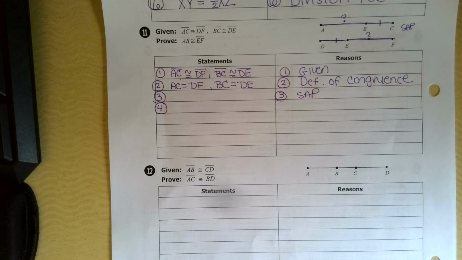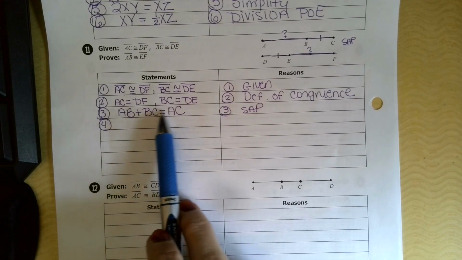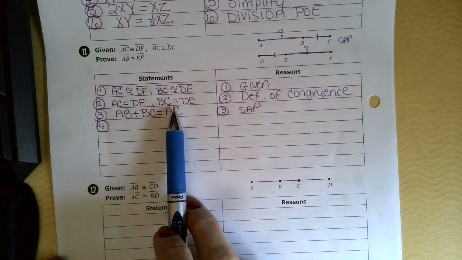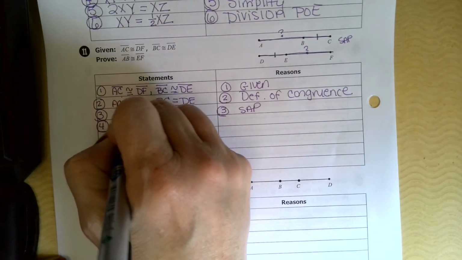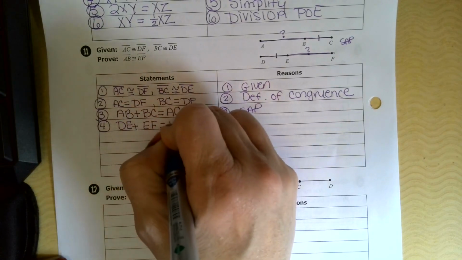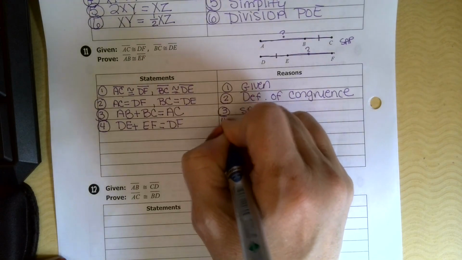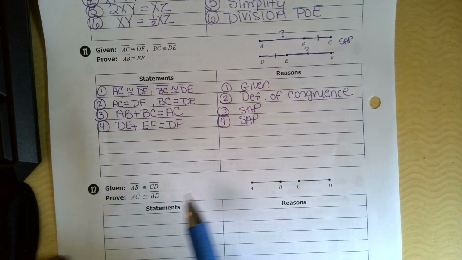Go ahead and pick your answer. Okay, did you get it right? Very good. Okay, and then we're going to do the same thing for the next one. DE plus EF equals DF, segment addition postulate. Again, those could have been written as one step.